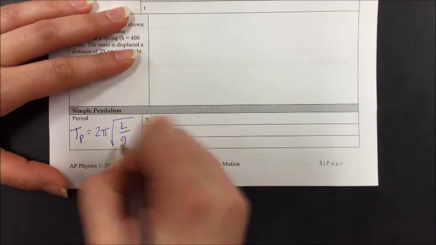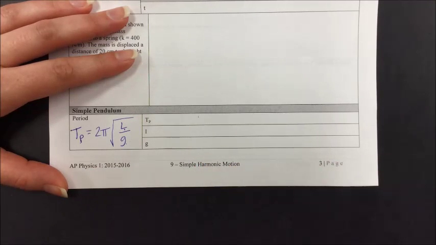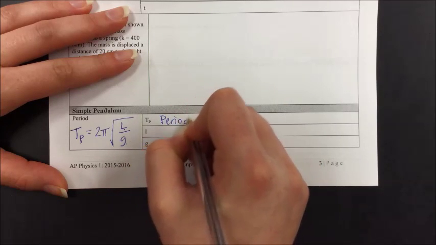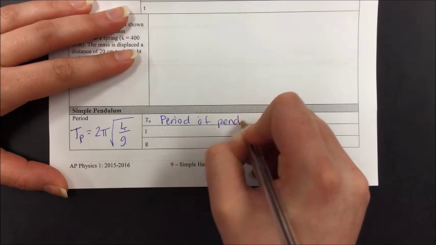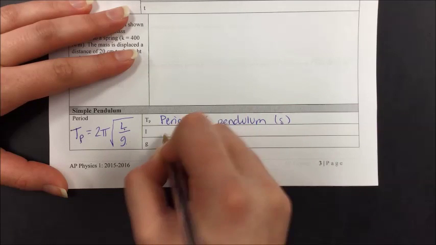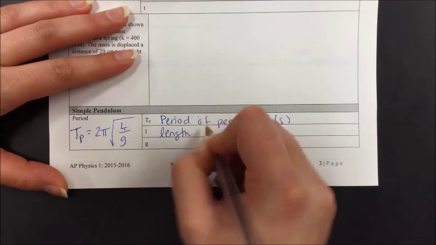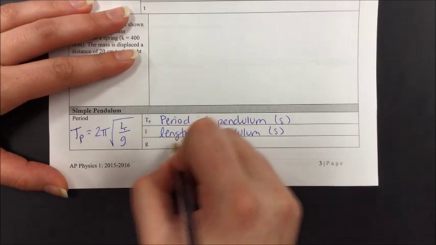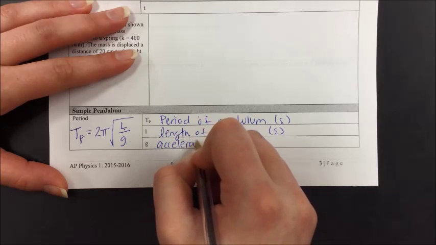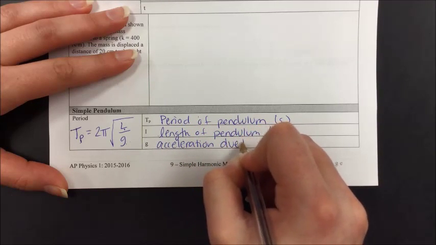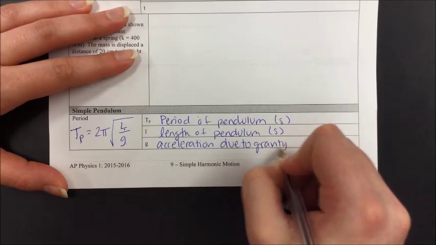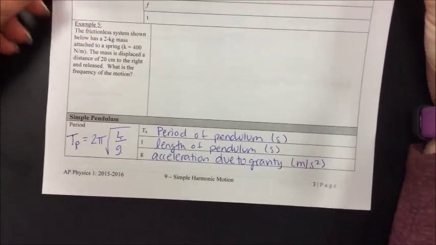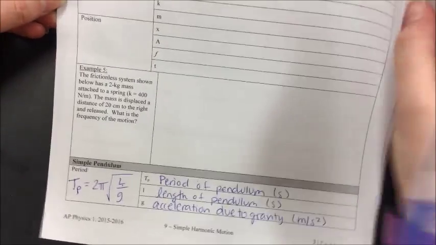So this is going to be an L over g. And lowercase or uppercase is fine on the L, it doesn't really matter. So then we have the period of the pendulum in seconds. L is going to be the length of the pendulum in meters. And then g is going to be our acceleration due to gravity, and that's meters per second squared. And that's our standard g variable on that one.